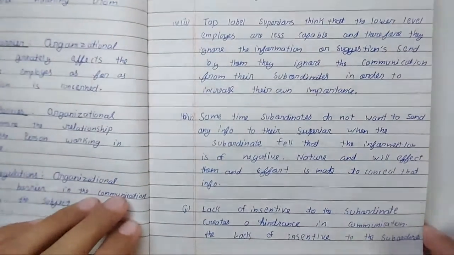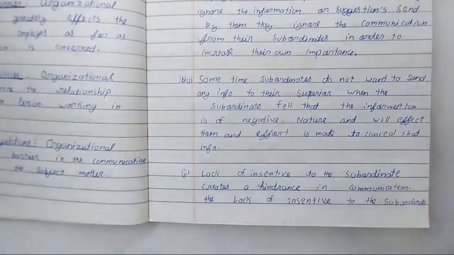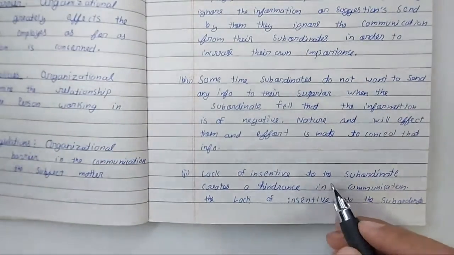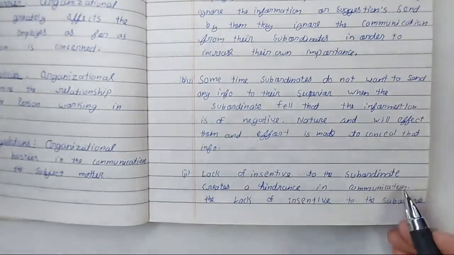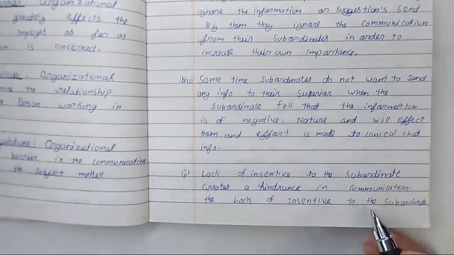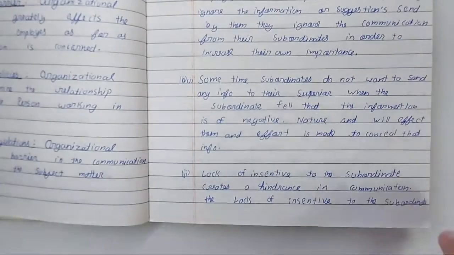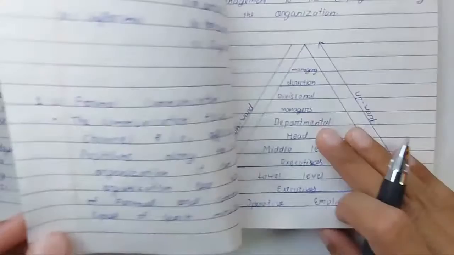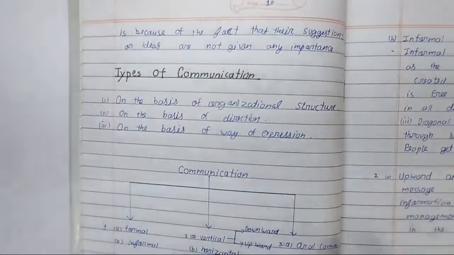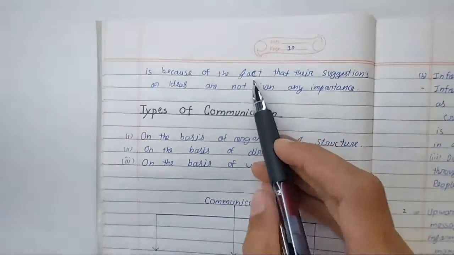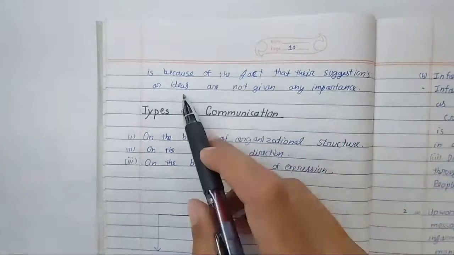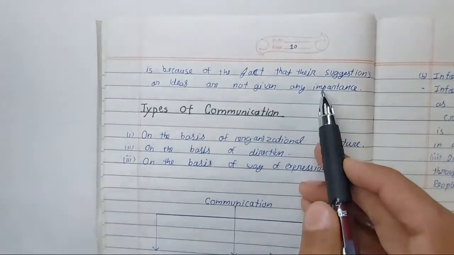Next, lack of incentive. Lack of incentive to the subordinate creates a hindrance in communication. The lack of incentive to the subordinate is because of the fact that their suggestions or ideas are not given any importance.